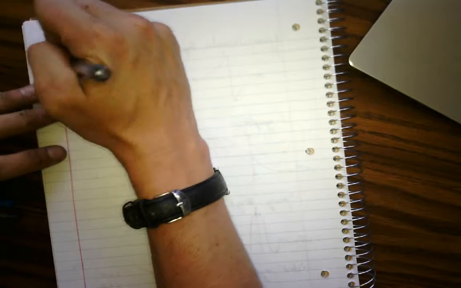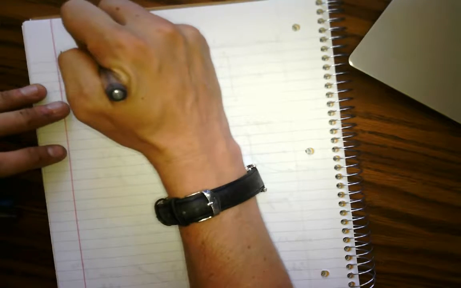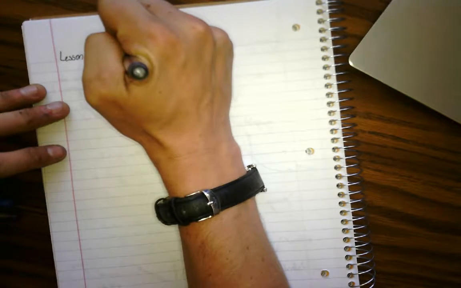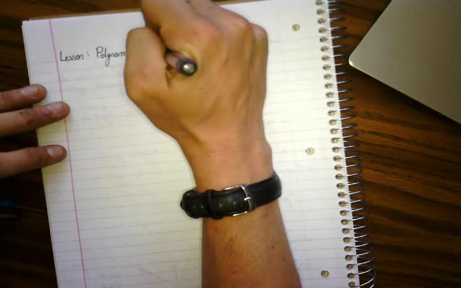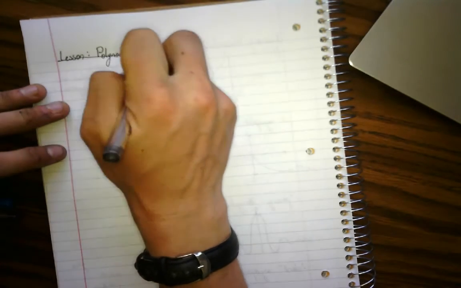So that's horizontal asymptotes. That's the idea behind them, as well as slant asymptotes. The next thing I'm going to do is polynomial division. So lesson part 2, polynomial division. So polynomial division, not as bad as it looks.